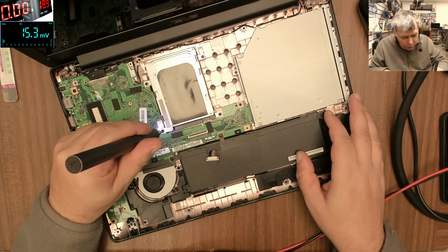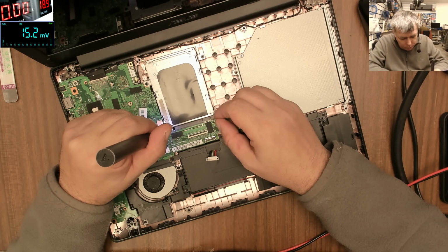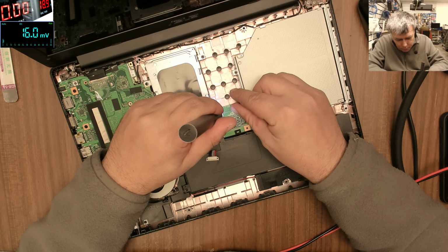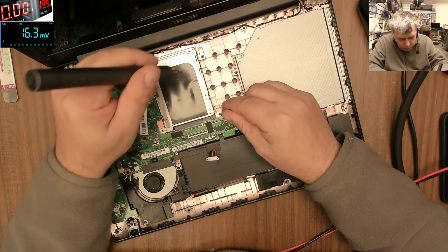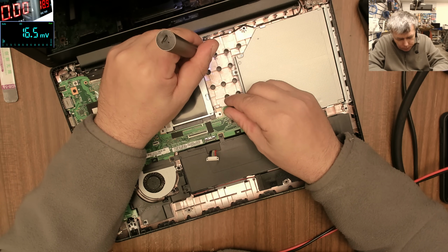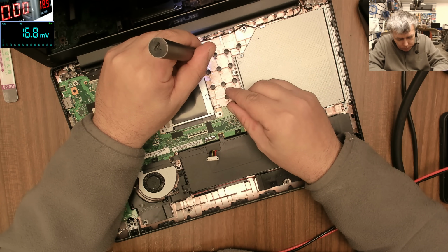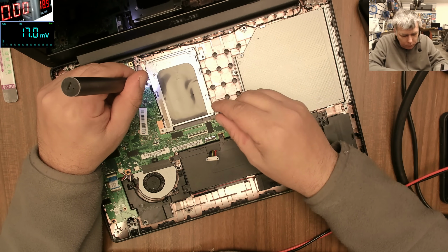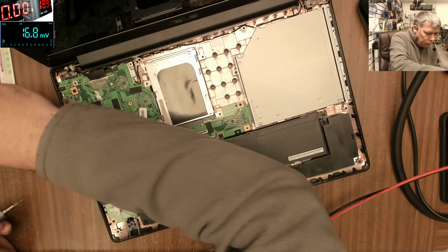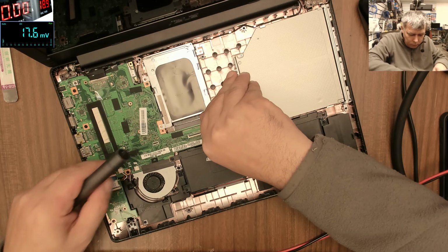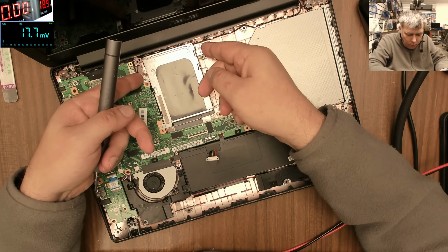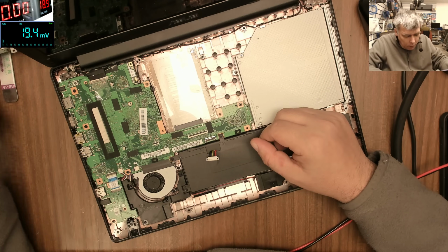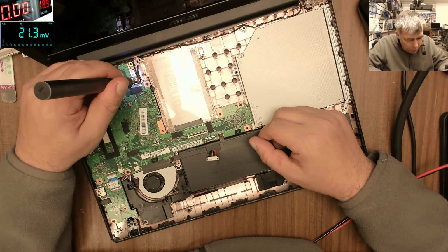Now let's remove the hard drive. Okay. Let's remove the Wi-Fi card.